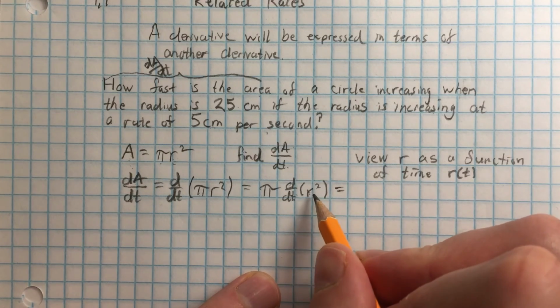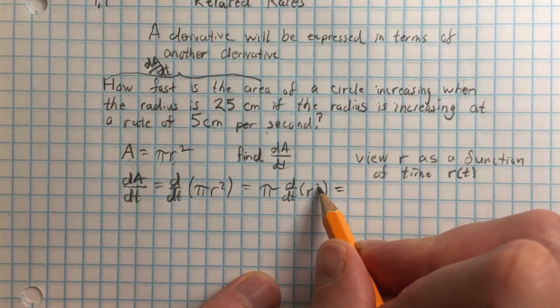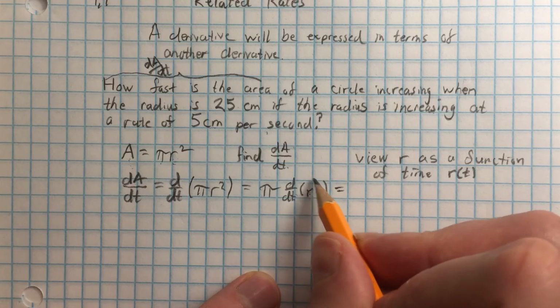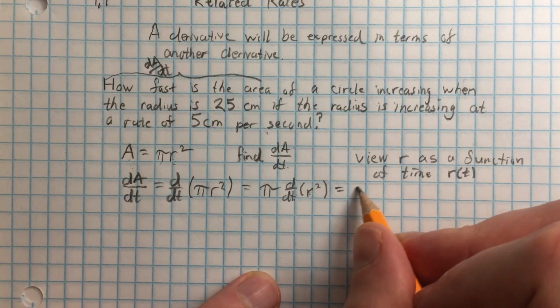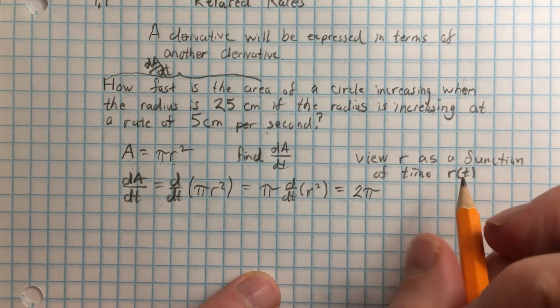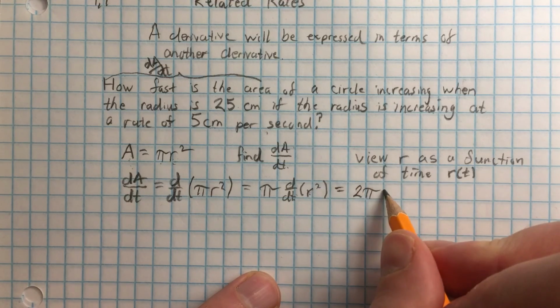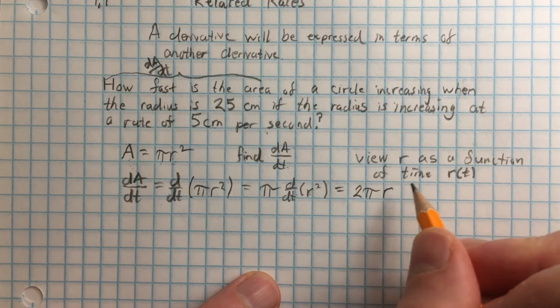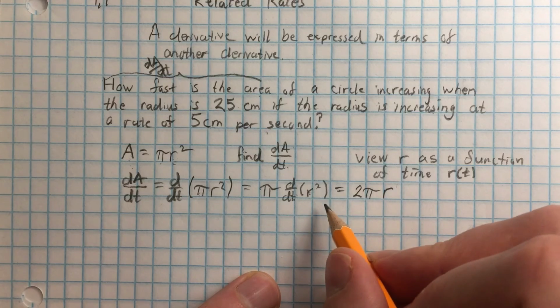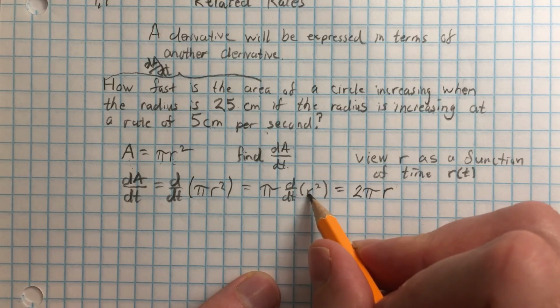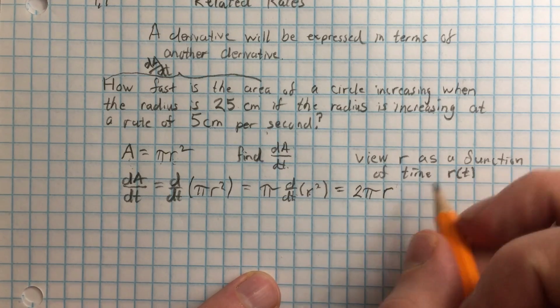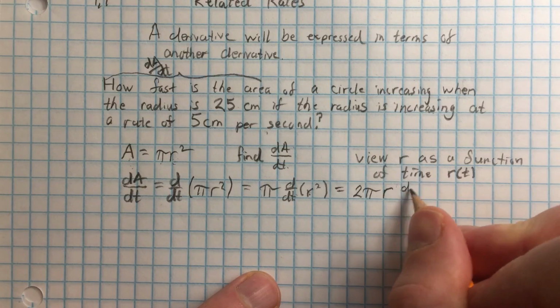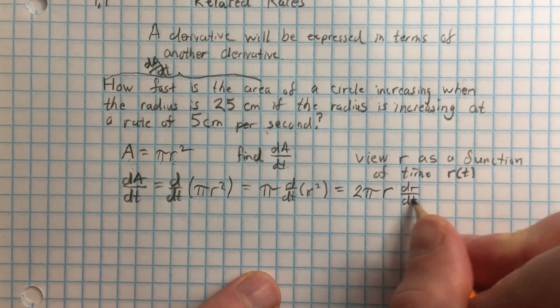then I have a composite function here. I have an inner function r and an outer function, the squaring function. So the 2 will come down. So I'll have 2 pi, and then r will now be to the first power, which I'm not going to write. But then I will also have to take the derivative of the inner function r with respect to time. And that will be the symbols dr dt.